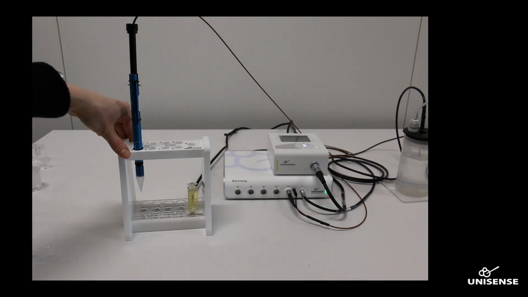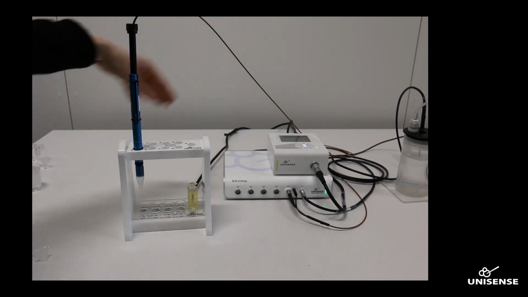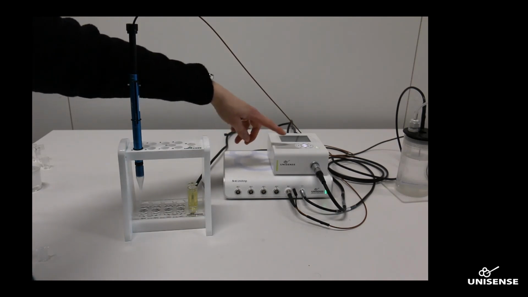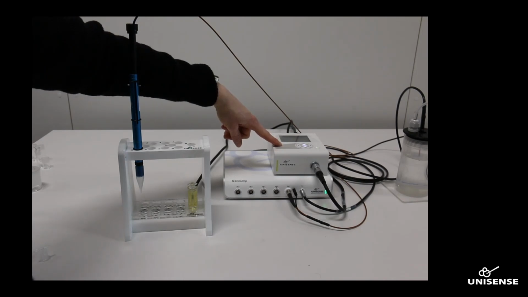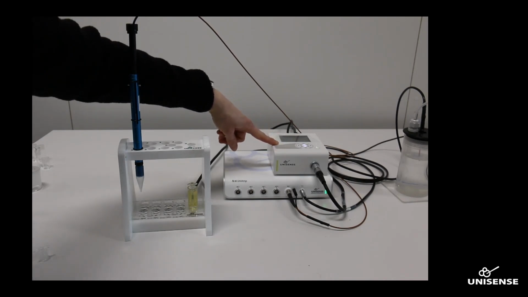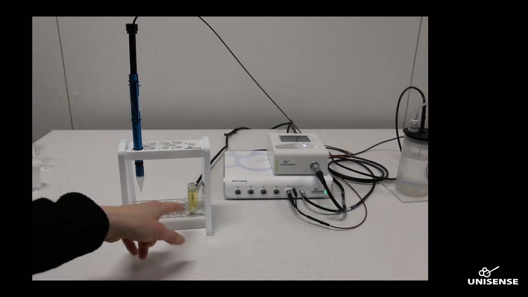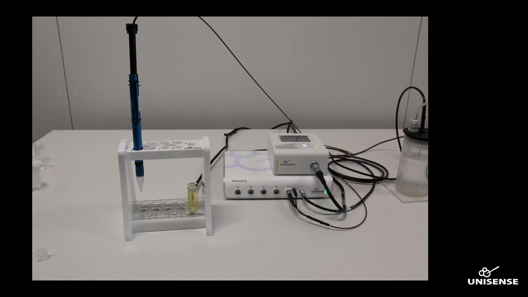The stirring of the rack here is controlled from this box over here. It is the stirrer controller. And over here, you control the speed of the magnet, and you can choose between different speeds, and you can choose between different modes. So you can have the same stirring in all your chambers, and you can also have different speeds in your chambers. So there are different options over there that you can control.